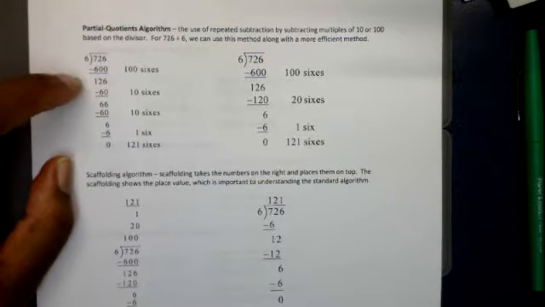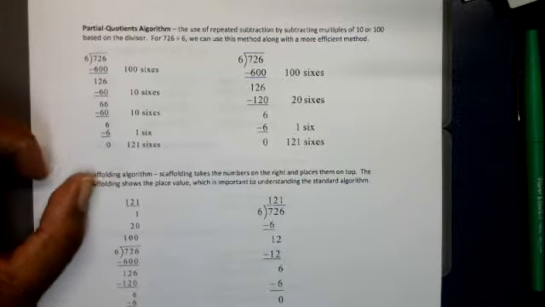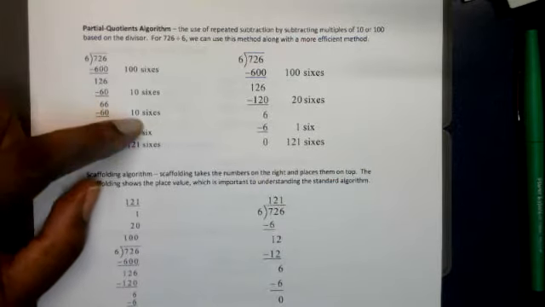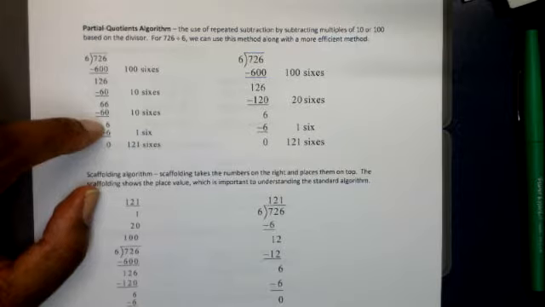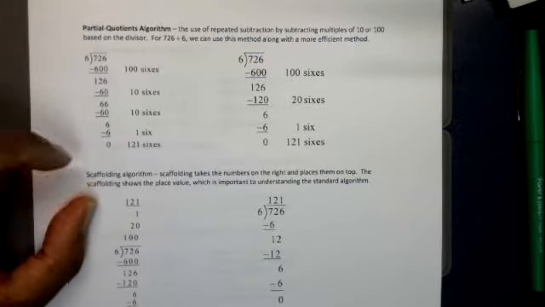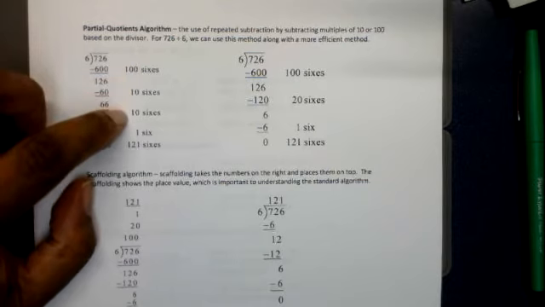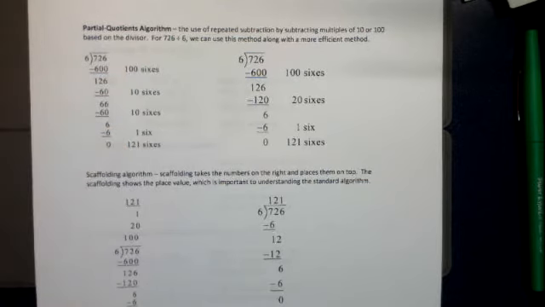So 600 from 726 will give you 126. Then they subtracted 60. That's 10 sixes. And that'll leave you with 66. They subtracted another 10 sixes, which is 60. That'll leave you with 6. And then minus 6, which is only 1 six, will leave you with 0. So 100, 10, 10, and 1 added together means that there are 121 sixes. Or we can say 726 divided by 6 is 121.